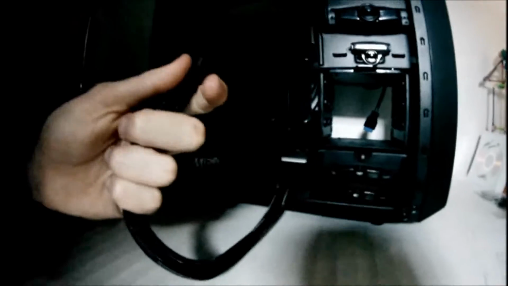So we're gonna see how much length we do have, or how much cable we are working with. Get that clipped in now. We got it plugged in, and we can see what we are working with. I might as well tuck it in now.